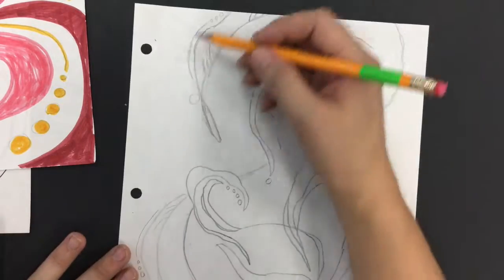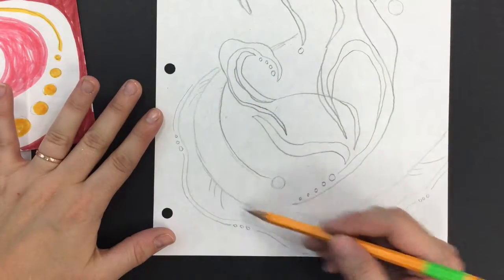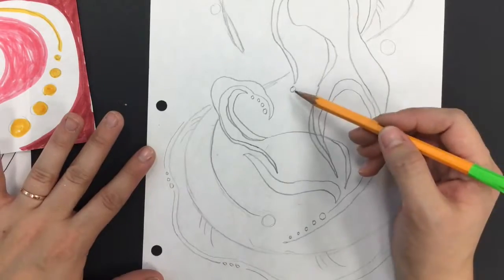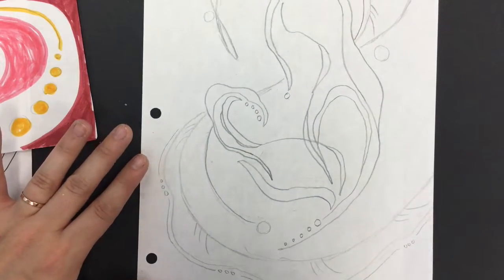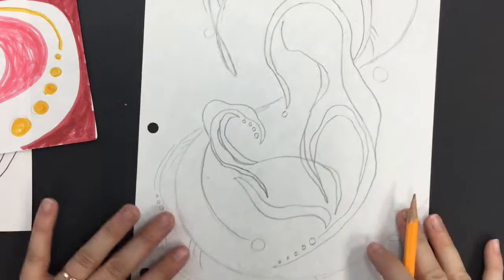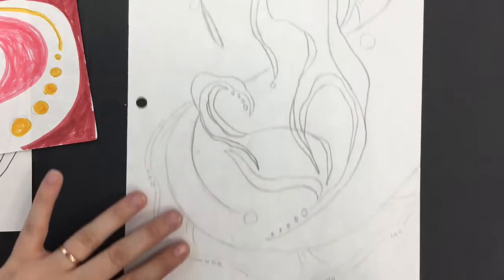I take it off the edge of the page to add some interest. I try and repeat things throughout, so I carried this detail here and up here. I've repeated the dots. I've repeated these like wavy lines, like edges of petals throughout it. So those are some of the things that you might want to consider as you are coming up with your final design.